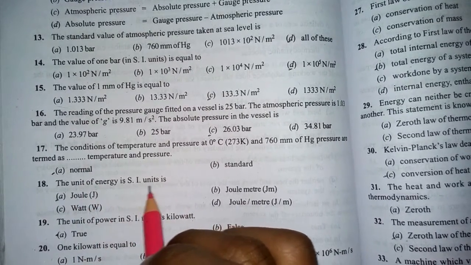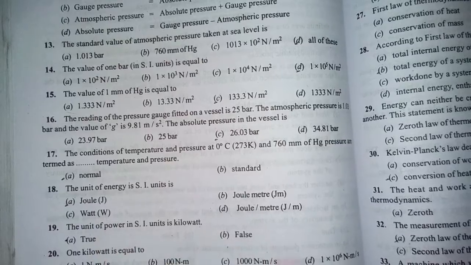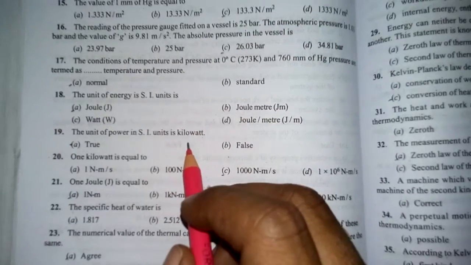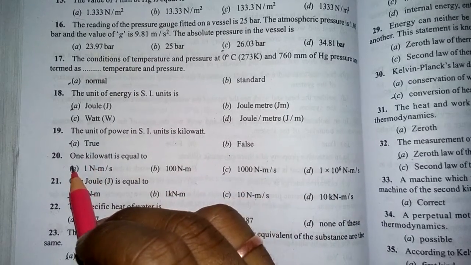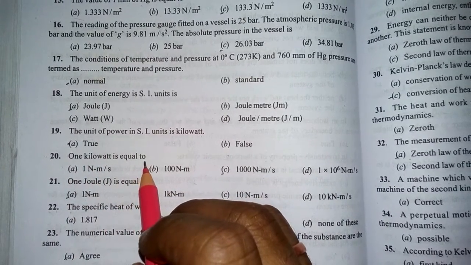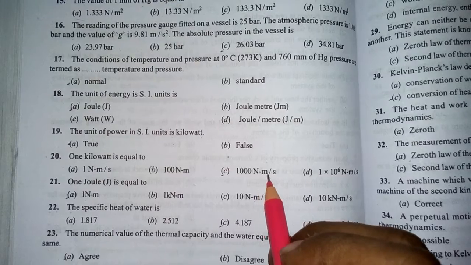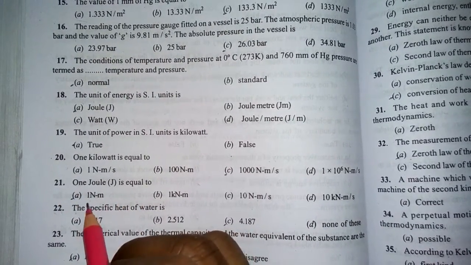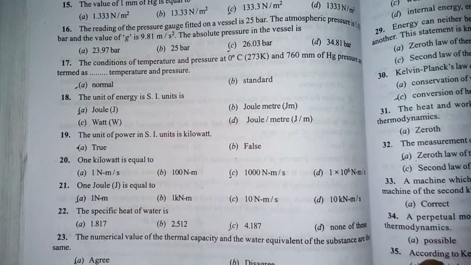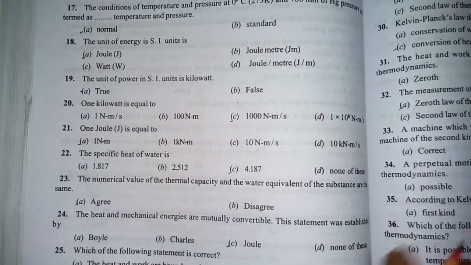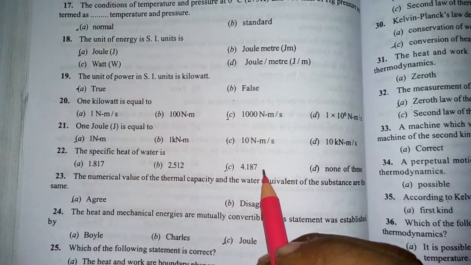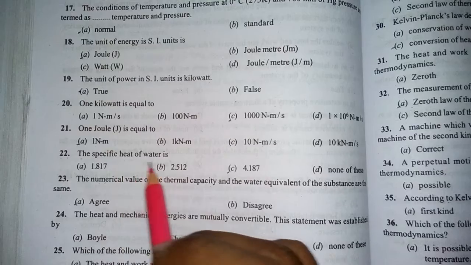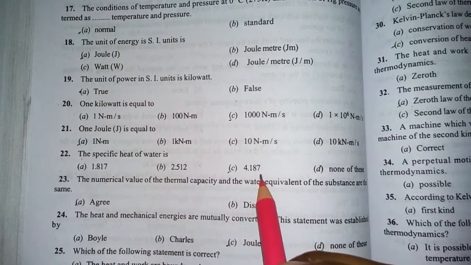The unit of energy in SI unit is joule. The unit of power in SI unit is kilowatt. That is true. 1 kilowatt is equal to 1000 Newton meter per second. 21. 1 joule is equal to 1 Newton meter. 22. The specific heat of water is 4.187. It's a very important question. The specific heat of water is 4.187.